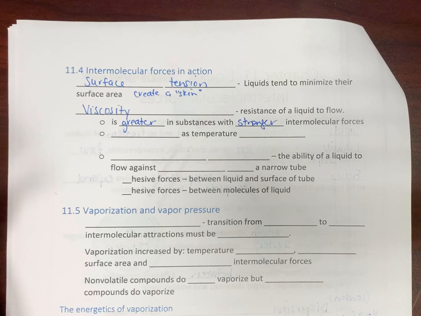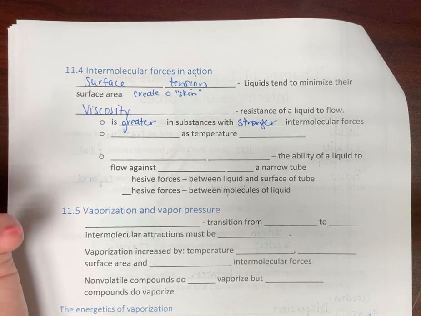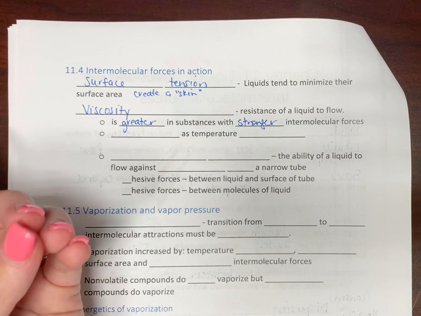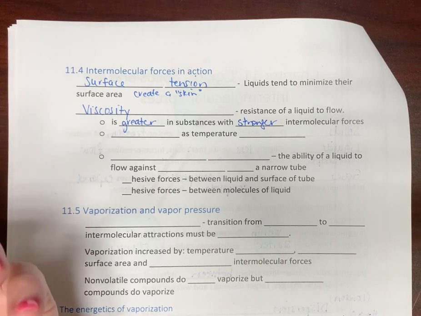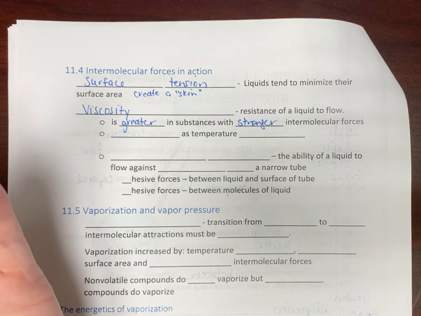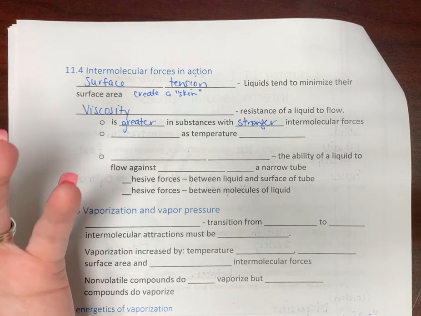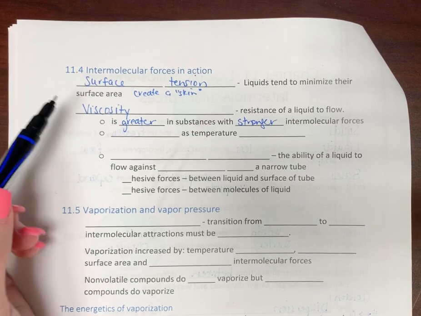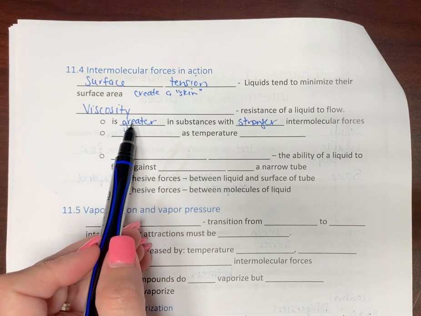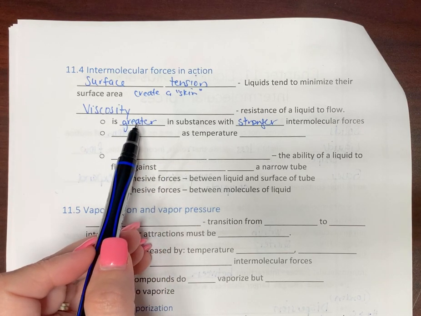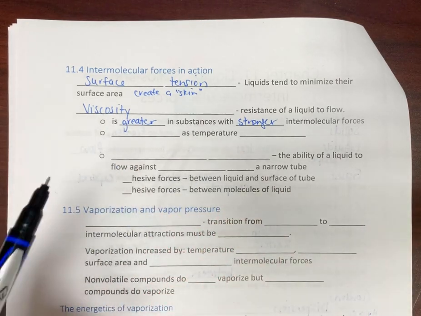So just think of something like honey. Honey is a real viscous sugar. Think about how it's thick, and you have to try really hard to get it to come out of the bottle. Something that doesn't have a high viscosity, like rubbing alcohol or hand sanitizer, is going to flow fairly freely. The sugar molecule in honey is a very large molecule, and there is some branching there, so they're just going to stick together.